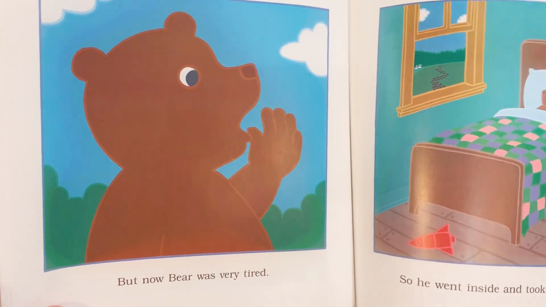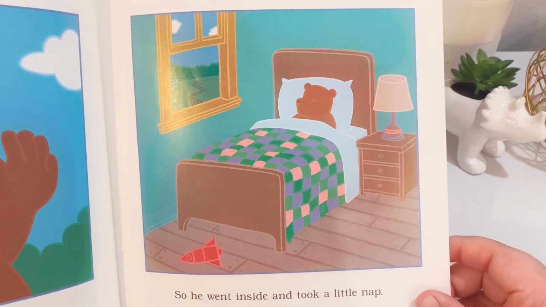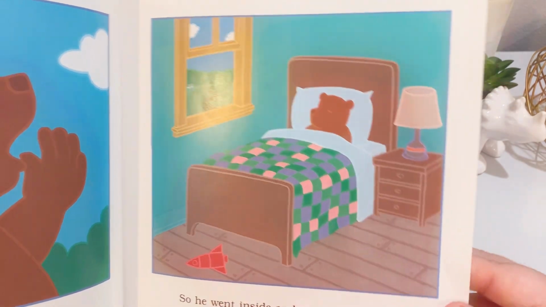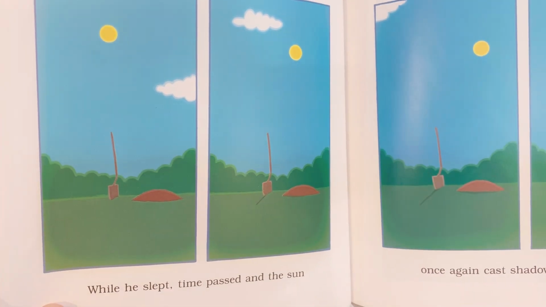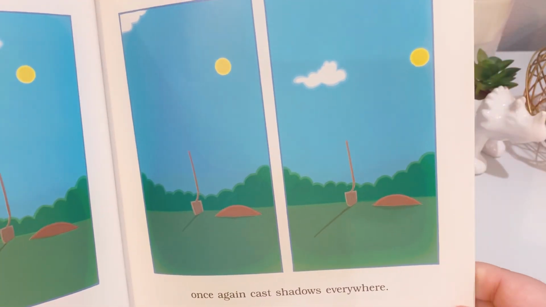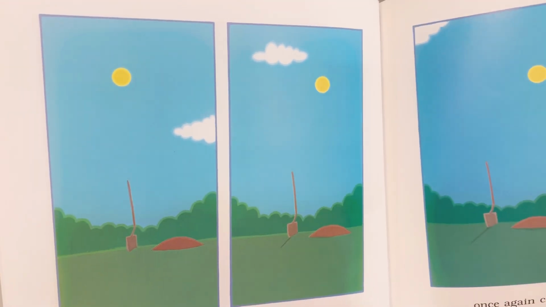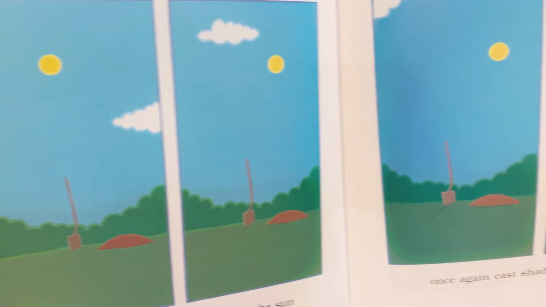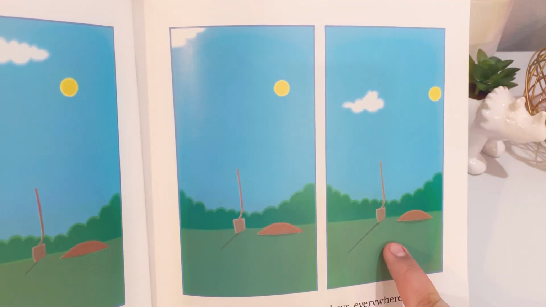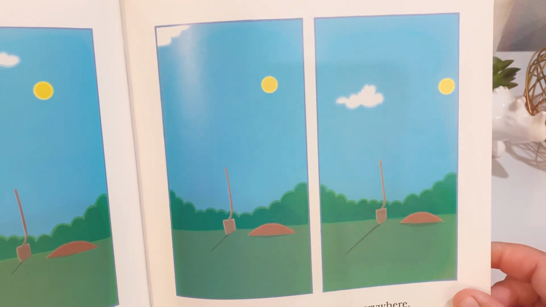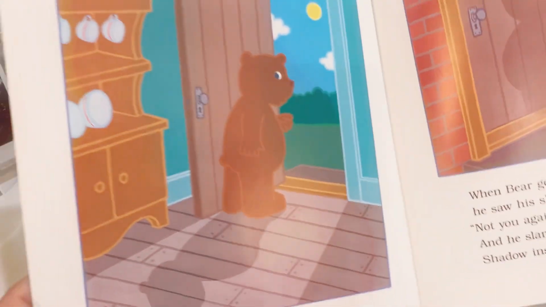But now Bear was very tired, so he went inside and took a little nap. While he slept, time passed, and the sun, once again, casted shadows everywhere. The sun moved. Look, it was noon, it was straight up, and then the shadows slowly came back, and the more time that passed, the more the sun moved, and the shadows came back. I think I was right.